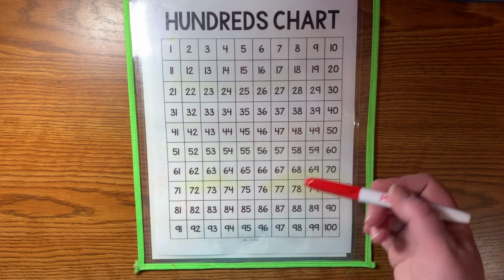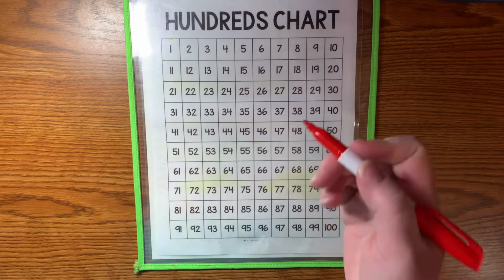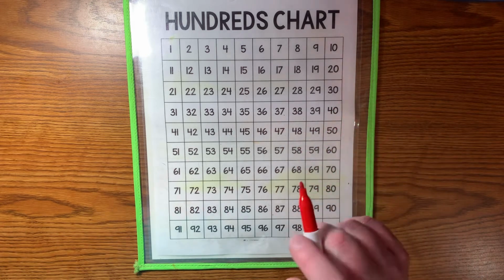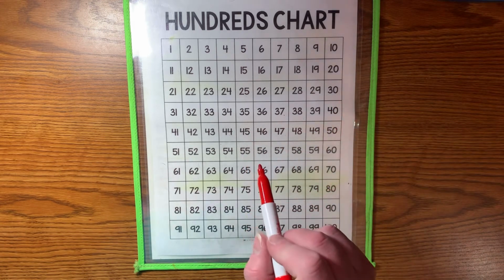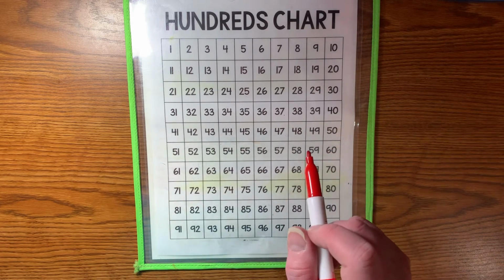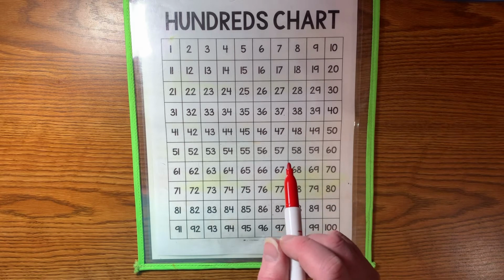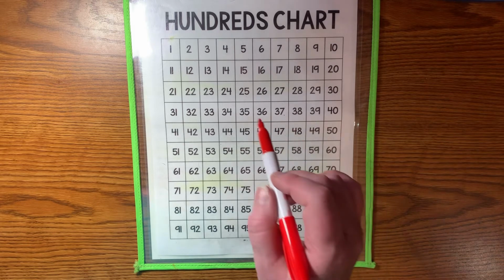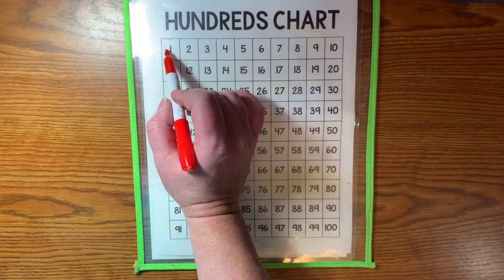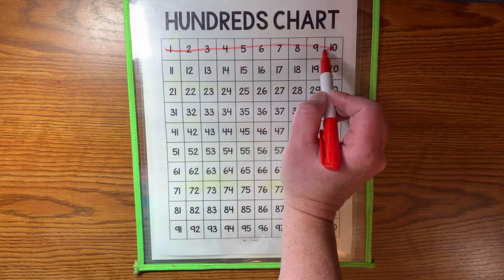So this time I am going to have you uncap your marker and get ready. Here we go. I want you to draw an arrow across the numbers from 1 to 10. Watch. Like this. Watch how I put my arrow. Watch first.